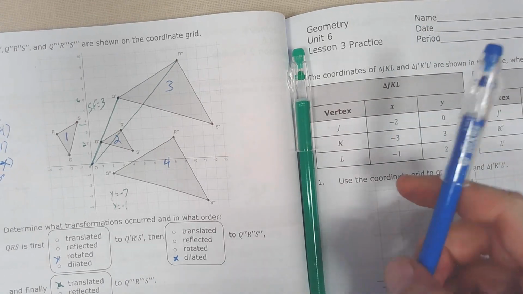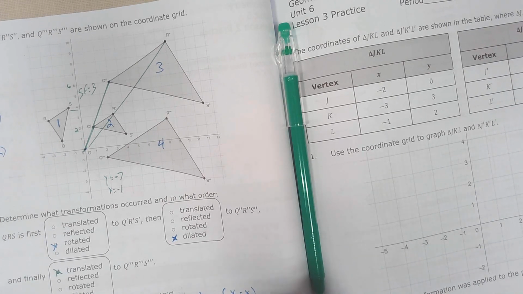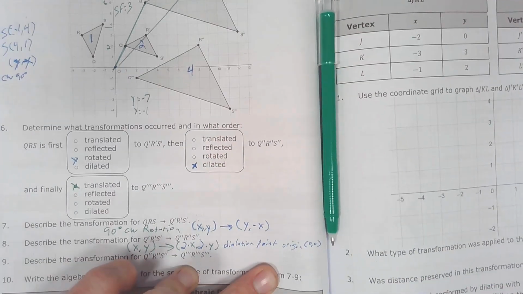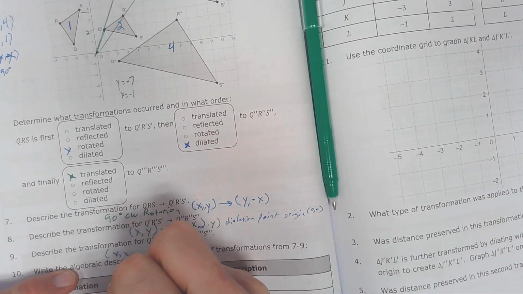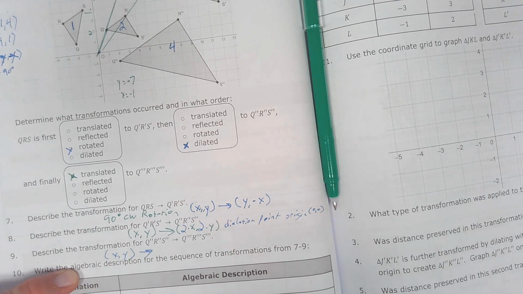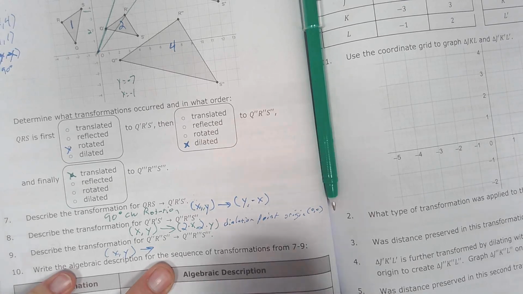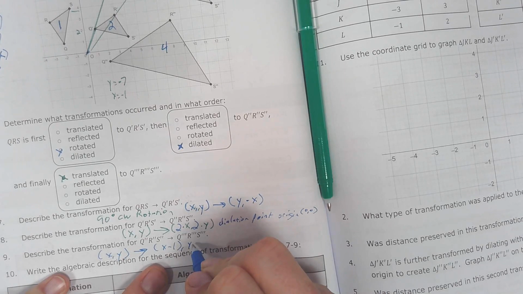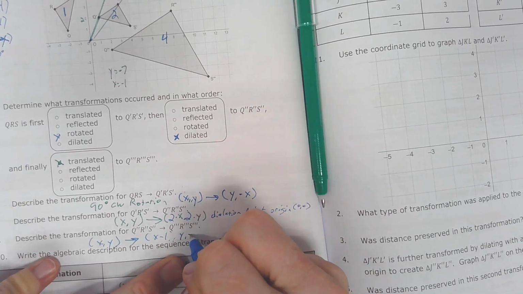Okay. Dilation, point origin, or 0, 0, right? And then the transformation from here is going to be x comma y, is now going to be x minus 1, y minus 7.